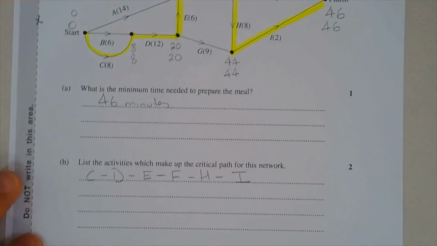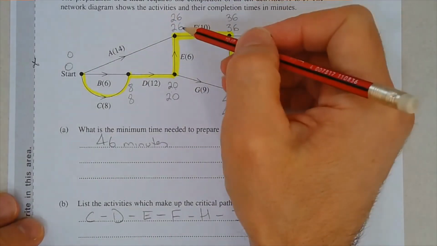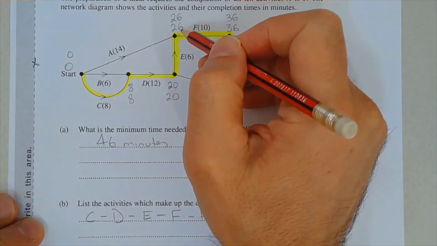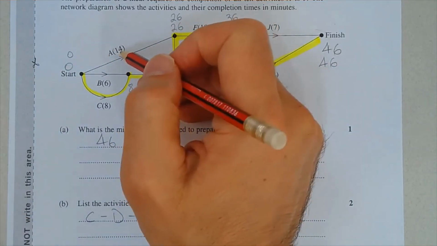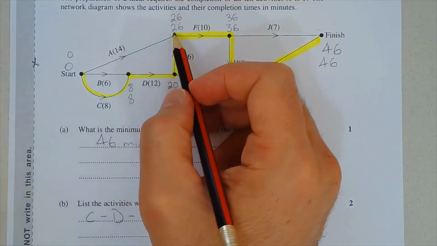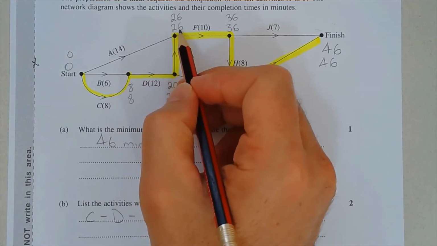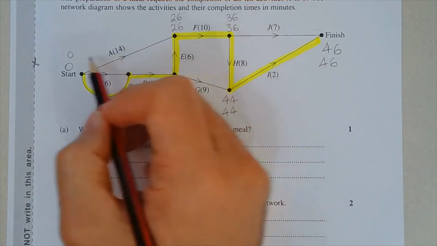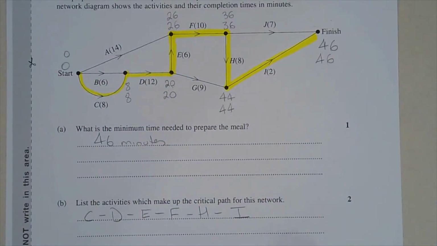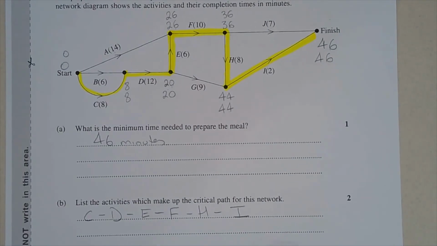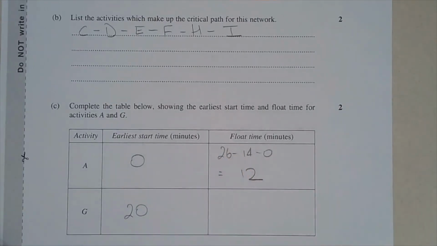Okay. Now, the float time, the way I work it out, and there's multiple ways of doing it, but I take the latest start time minus the activity time of the particular activity we're looking at. So the latest start time of the activity following the activity that we want. So I take this number here, the bottom number after A, minus the activity time of A, then minus the earliest start time of A. So 26 minus 14 minus 0 is equal to 12 minutes. Okay, so I've just written that there, 26 minus 14 minus 0 is 12.